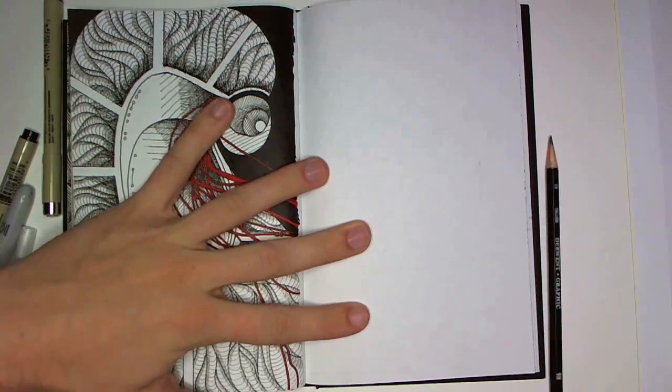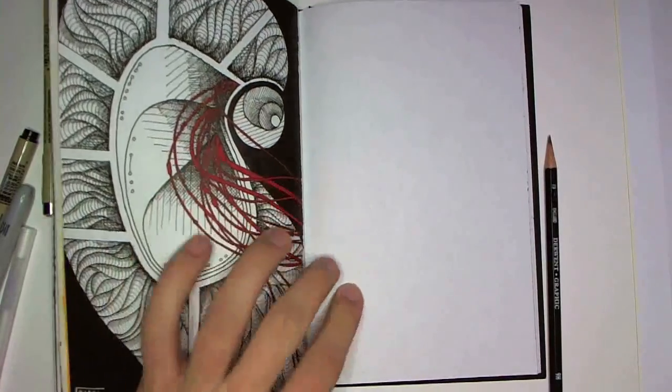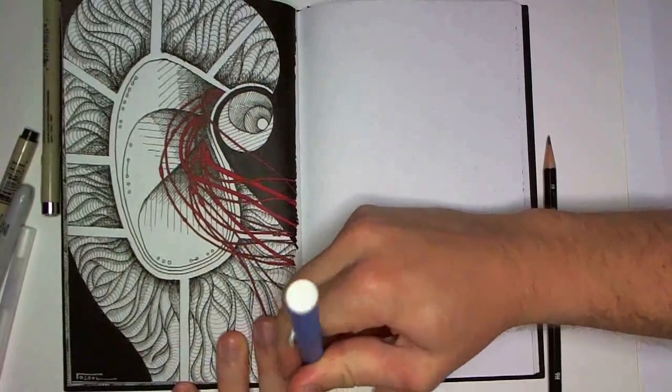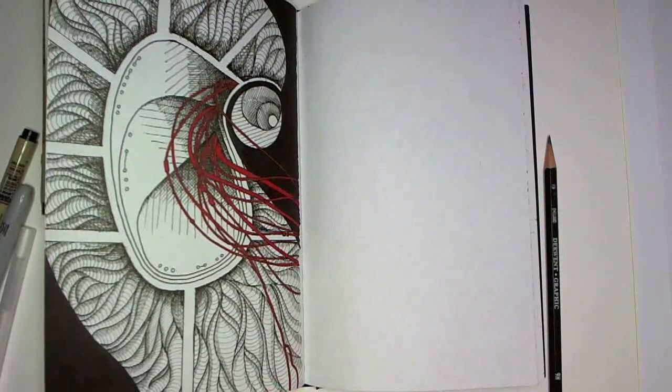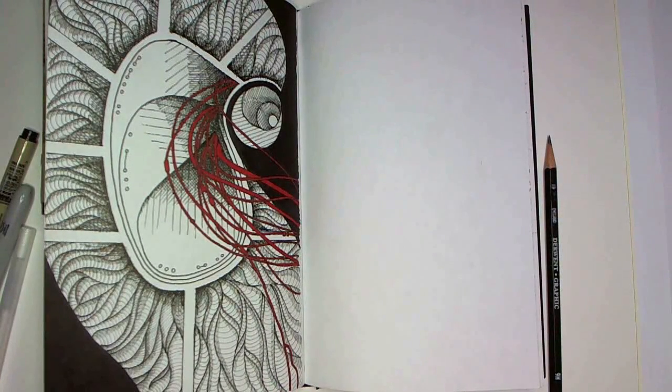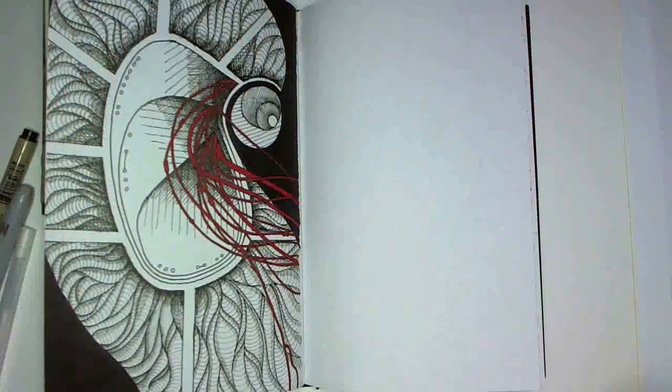This was kind of both an exercise and an experiment in cross-hatching. Hopefully, in this real-time version of it, you'll be able to get a good feel for how I went about it, because it's kind of hard to explain.